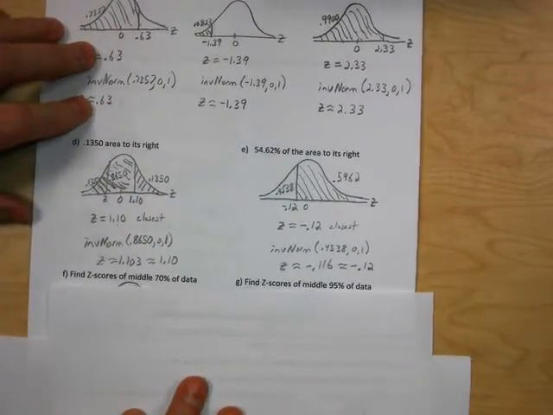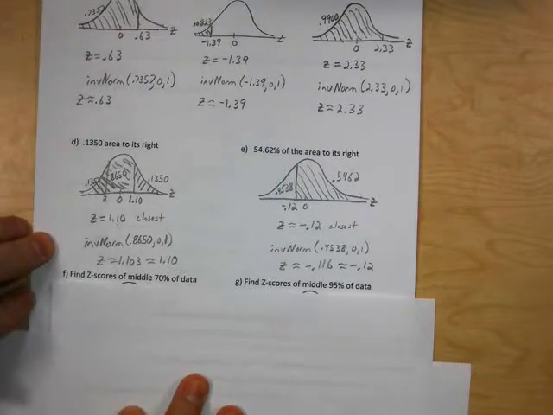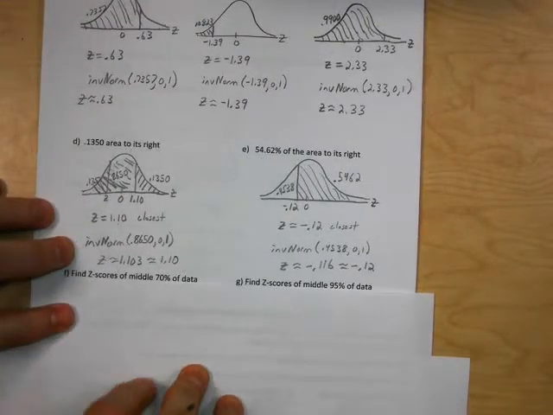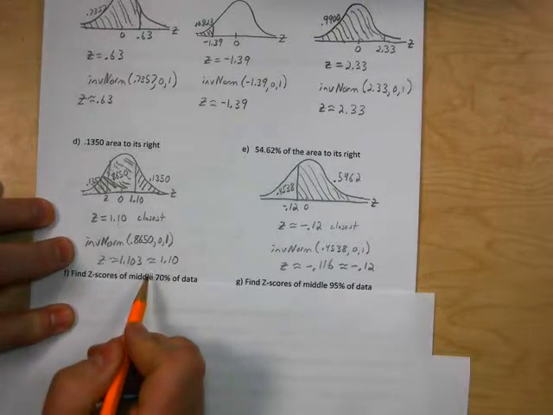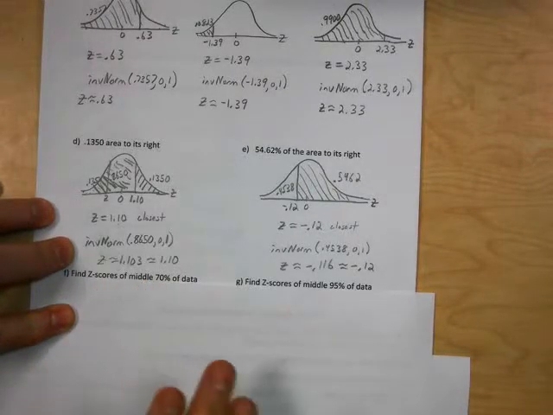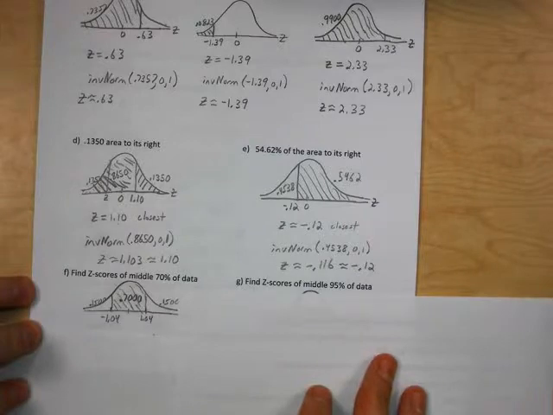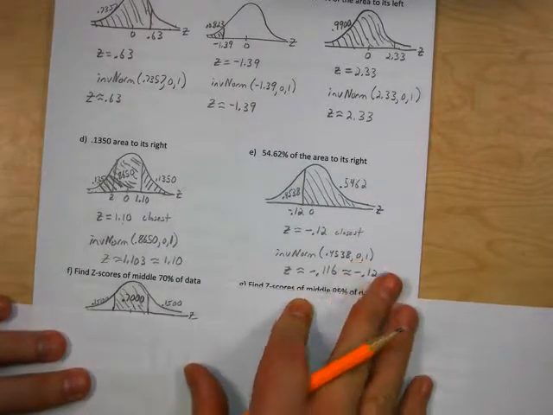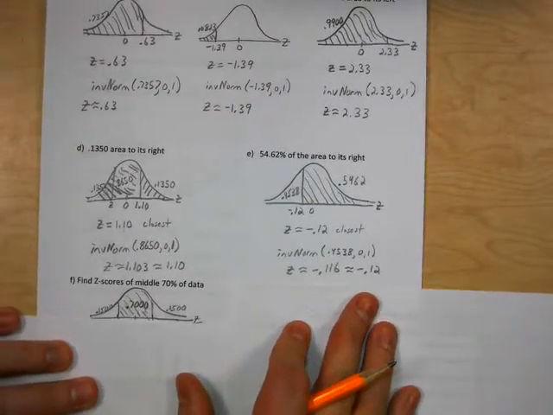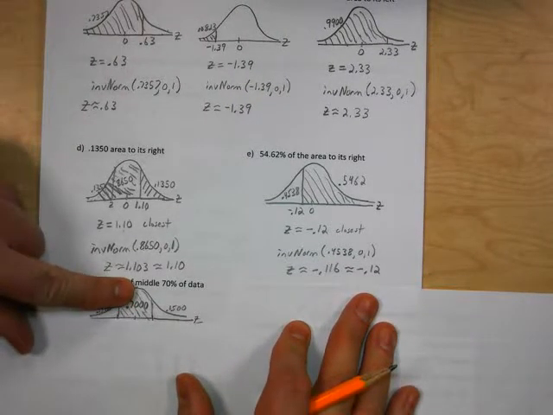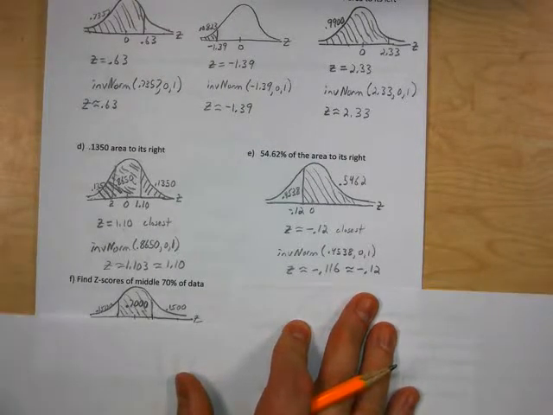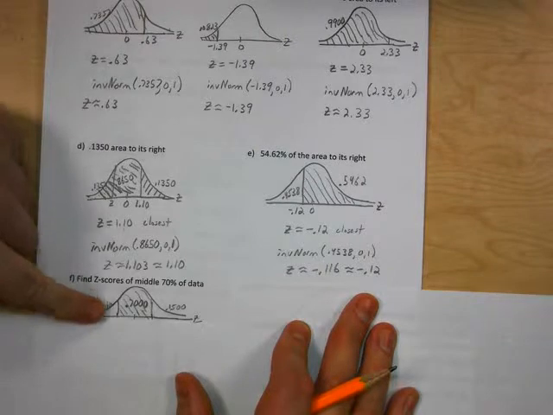Moving along, we're going to find the z-scores of a different kind of question here, the middle 70%. Because we're looking at the middle and because of symmetry, what that's telling us is that 70%, or 0.7000, is in the middle, which tells us we have 30% left over to split between the two ends.